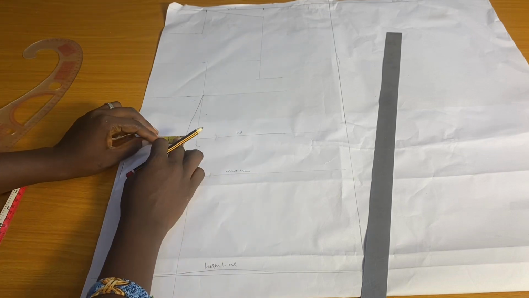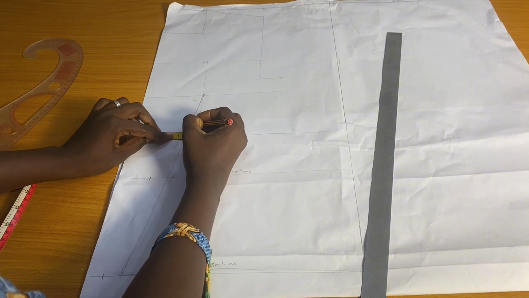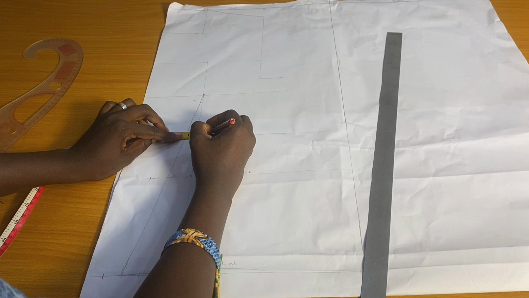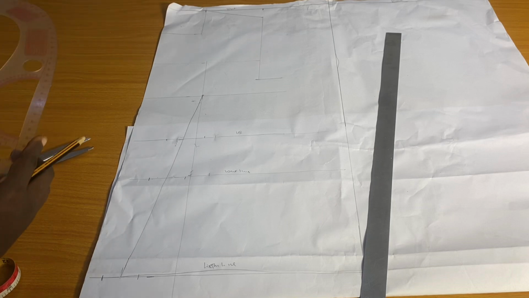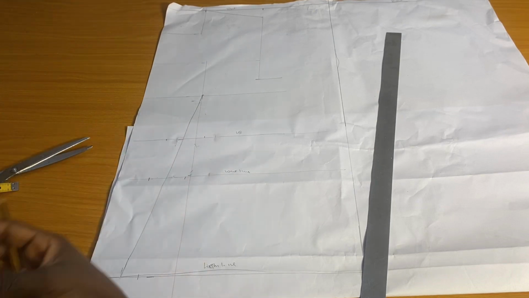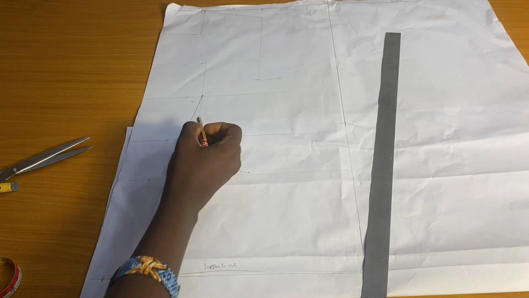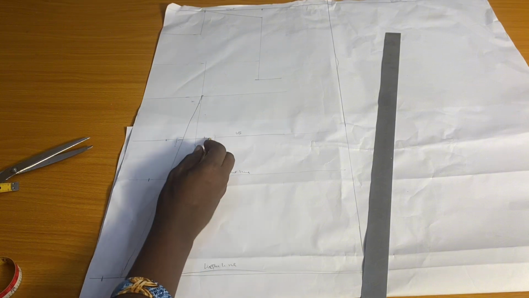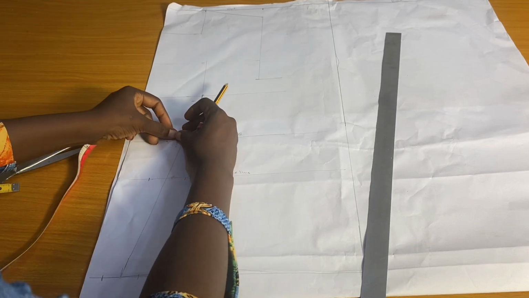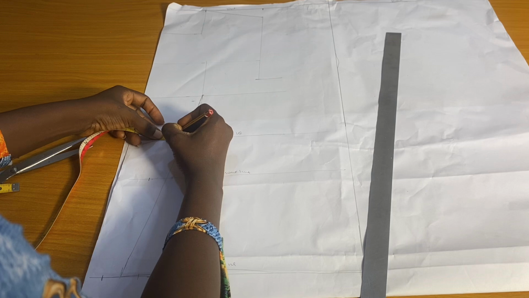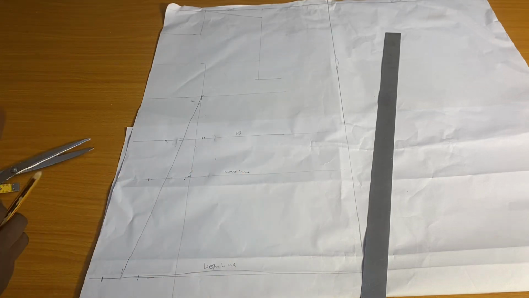So on my underbust, I'm going to go ahead and mark 1 inch, and 1.1 on the other side. You can actually make this equal. It's totally up to you. Because I want the underbust to be well fitted, that is why I am making use of 1.2 here and 1 inch here. And if you want, you can make it 1.1 on both sides. It still doesn't make any difference.